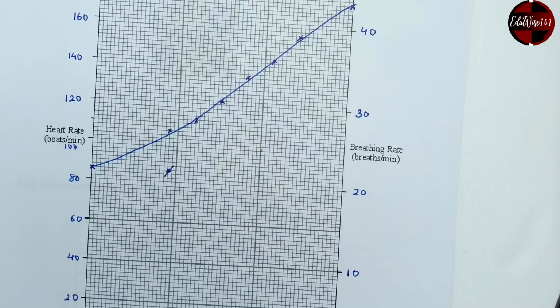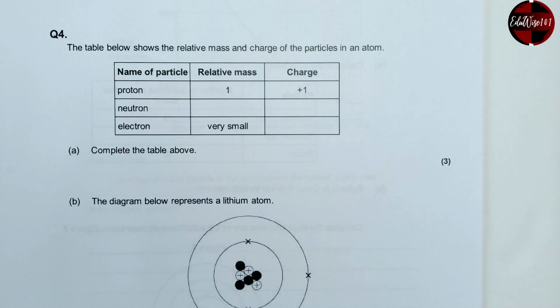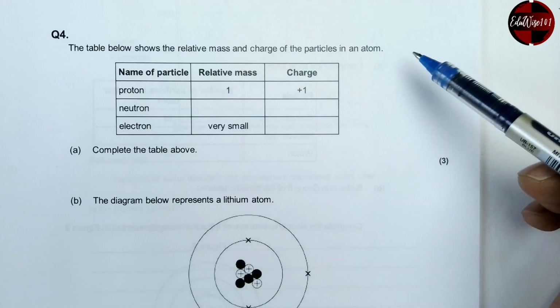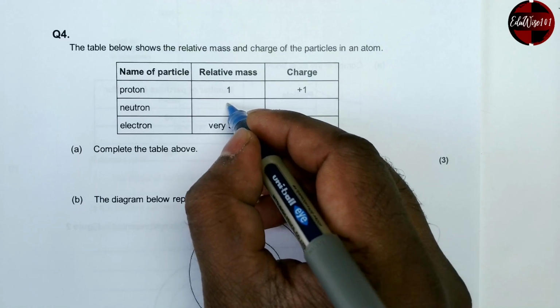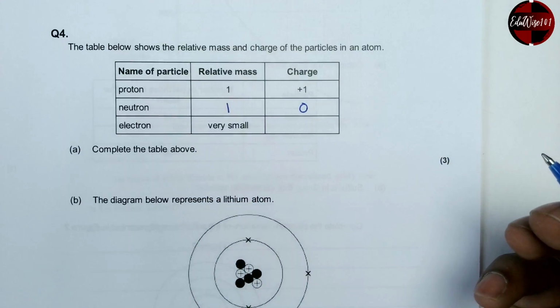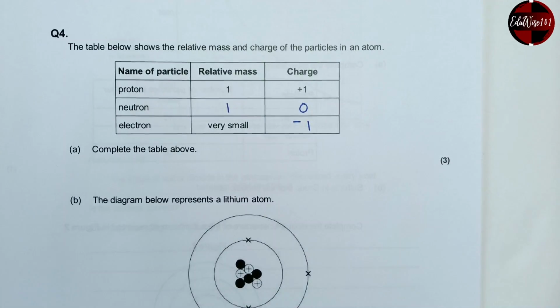Let's have a look at question number 4. The table below shows the relative mass and charge of particles in an atom. So the relative mass of a neutron is 1, charge is 0. Electron, the relative mass is very small and the charge is -1.